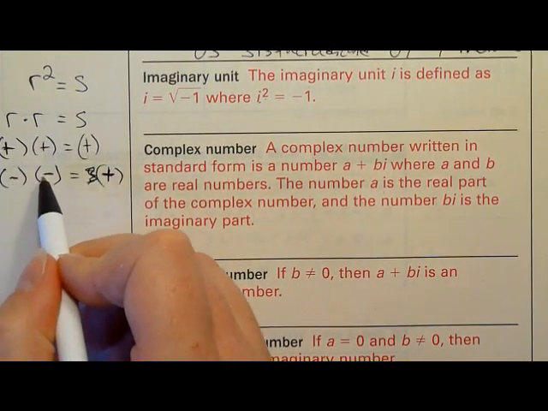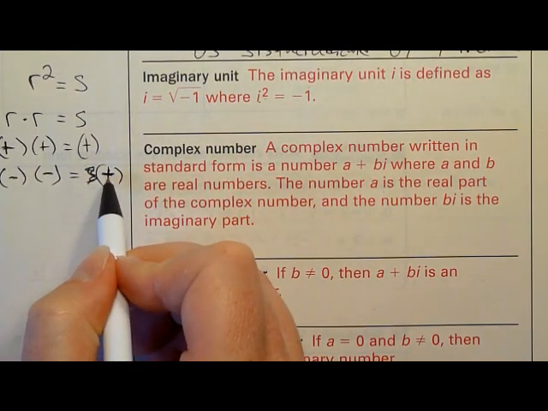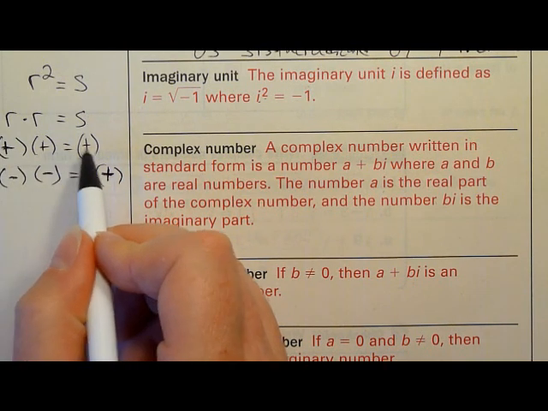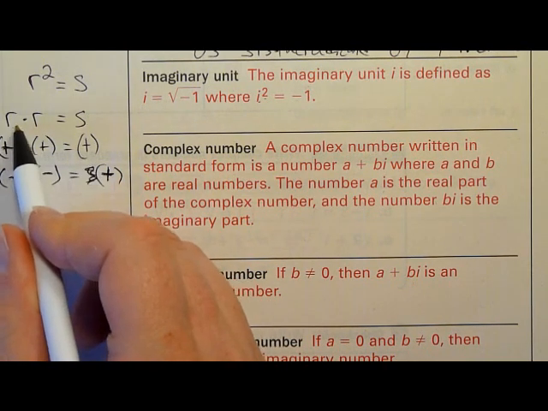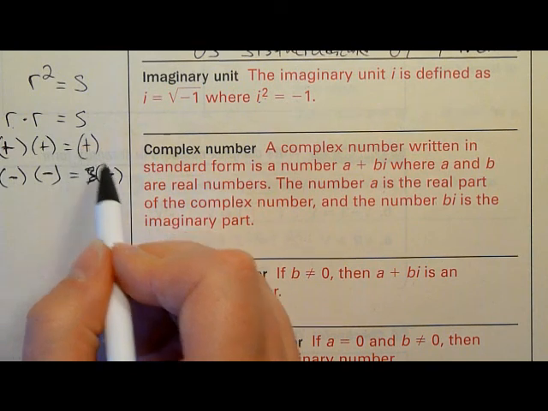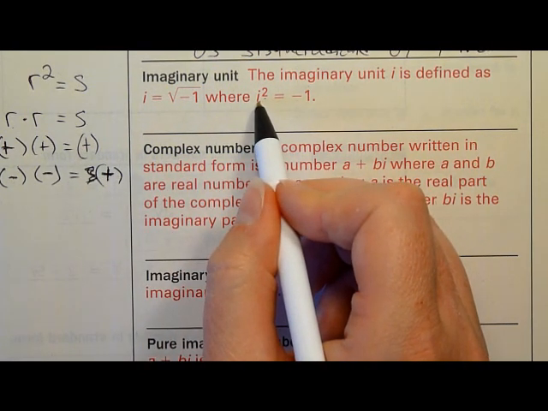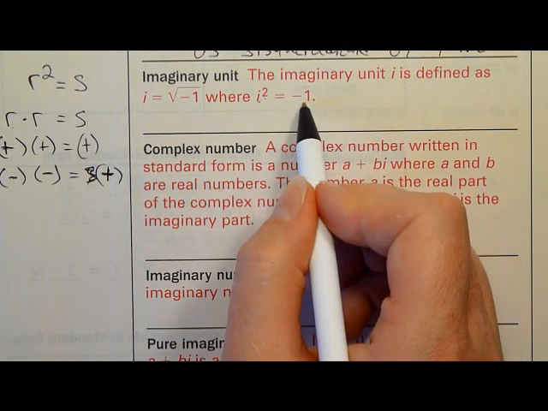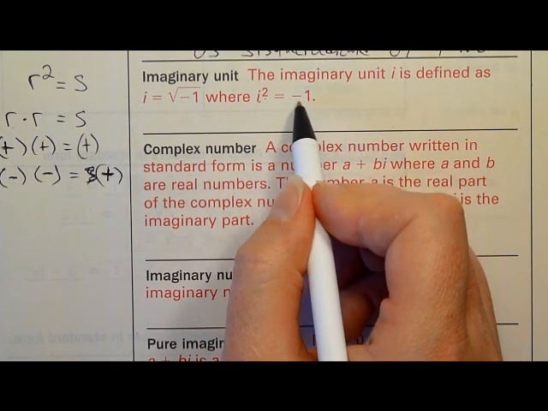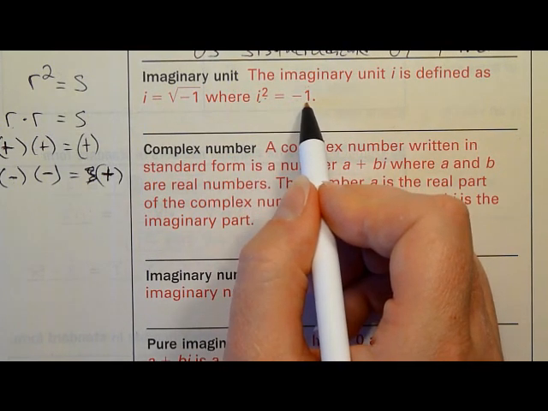If we have real numbers, r could be a positive number, so we could have a positive times a positive, and then s would also be a positive number. R could be a negative number, and then we would have a negative times a negative, in which case s would also be a negative number.